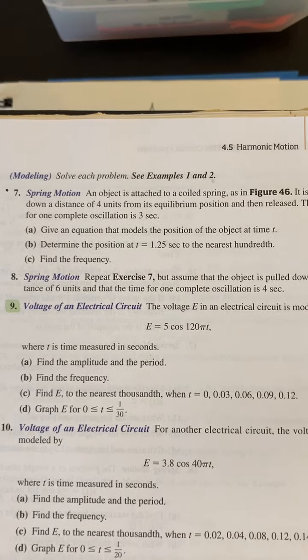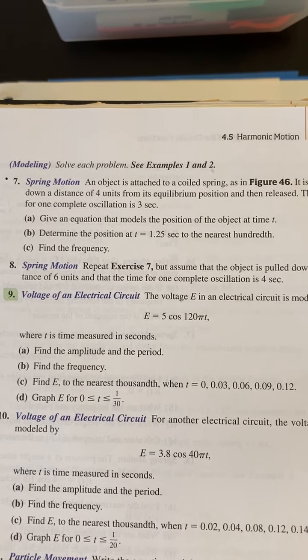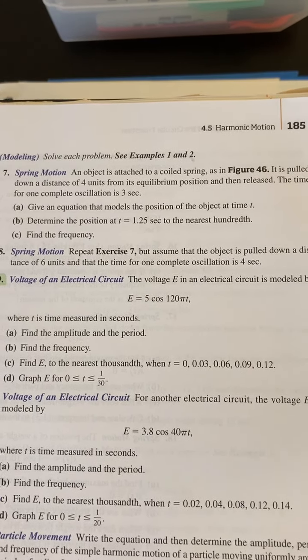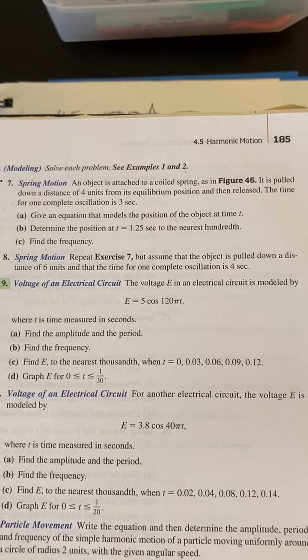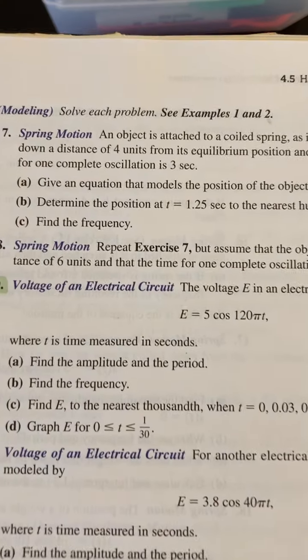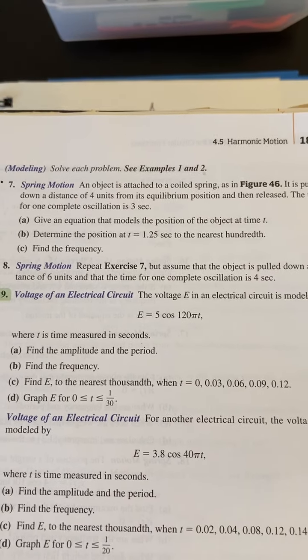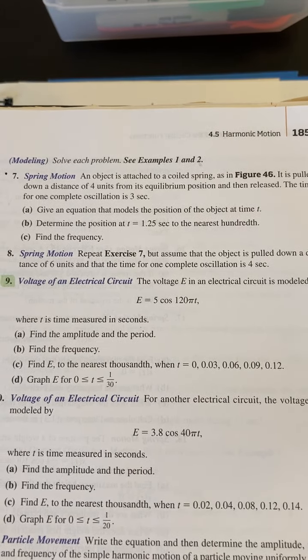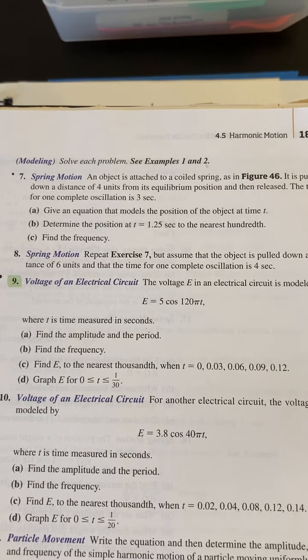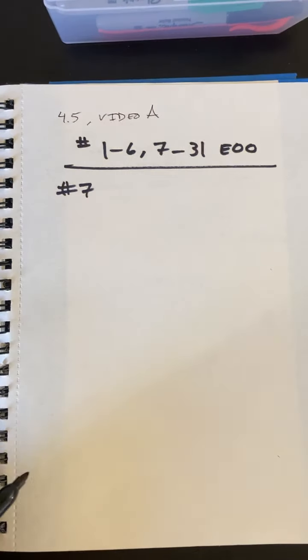All right, so number 7 is a lot of words. It says this: an object is attached to a coiled spring, as in figure 46. It's pulled down at a distance of 4 units from equilibrium position and then released. The time for one complete oscillation is 3 seconds. All right, no problem at all.